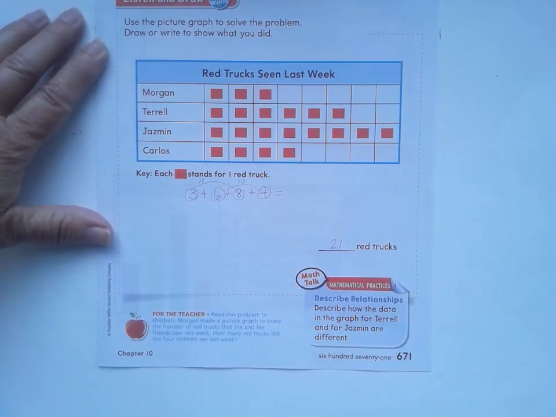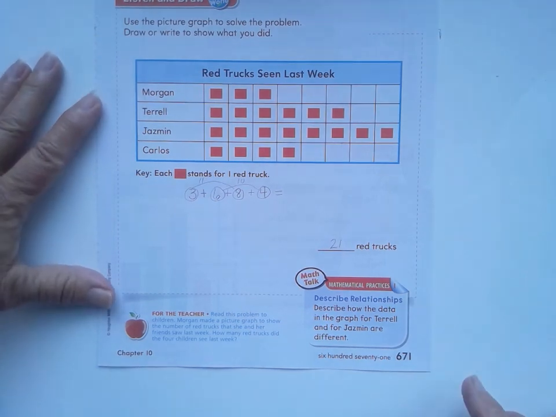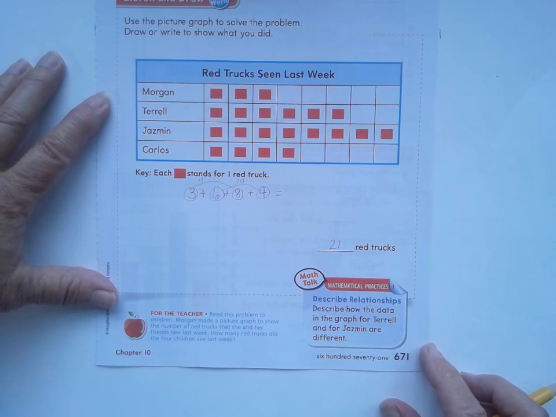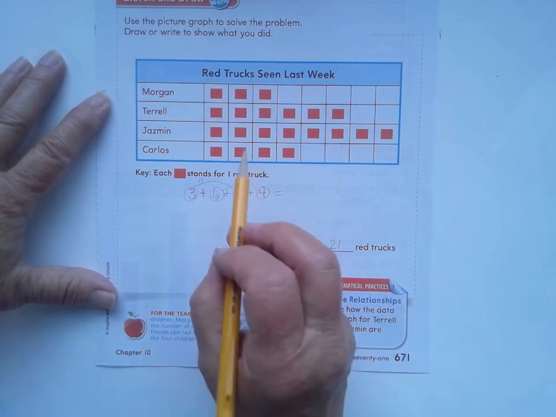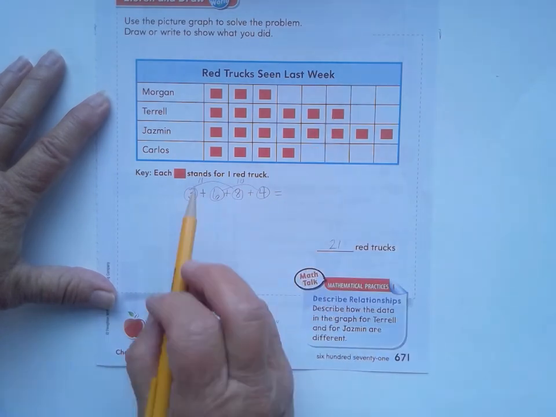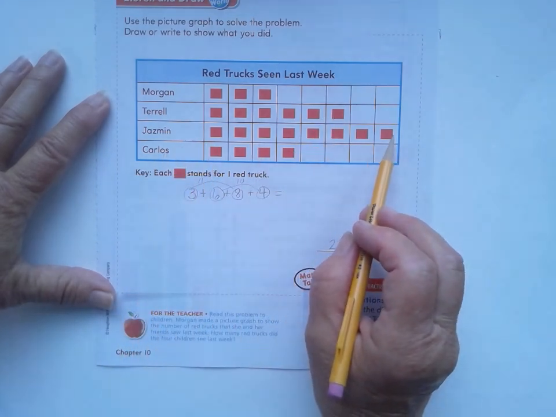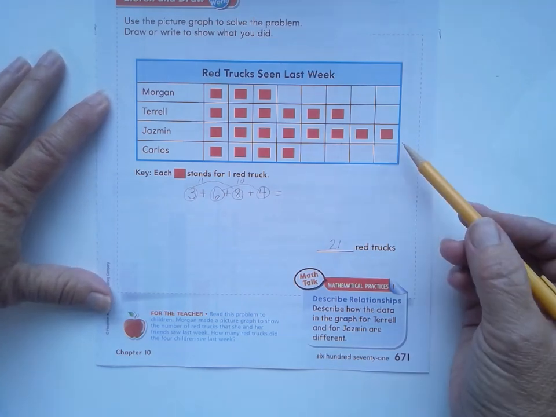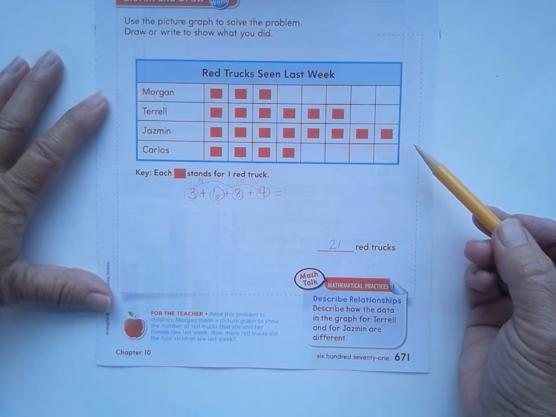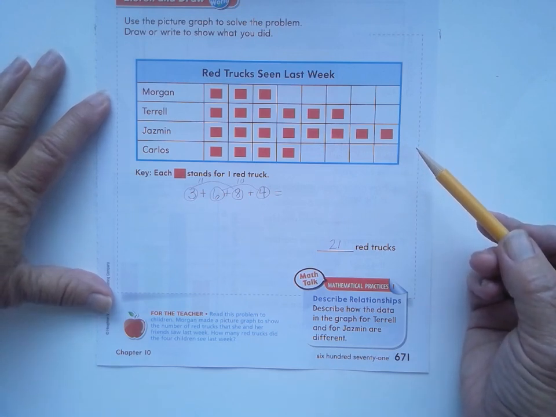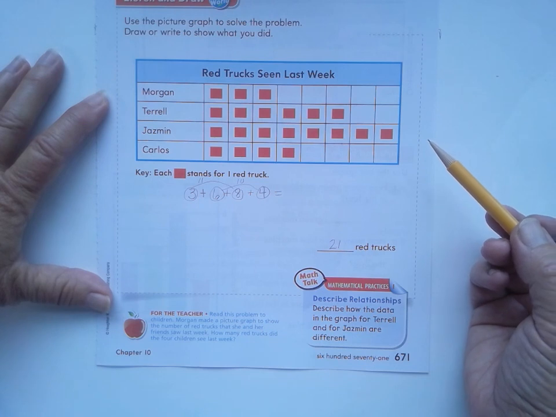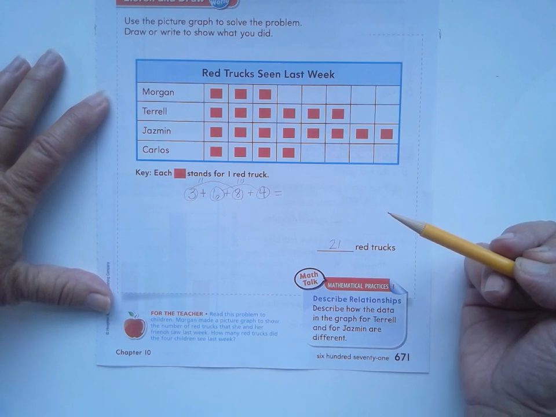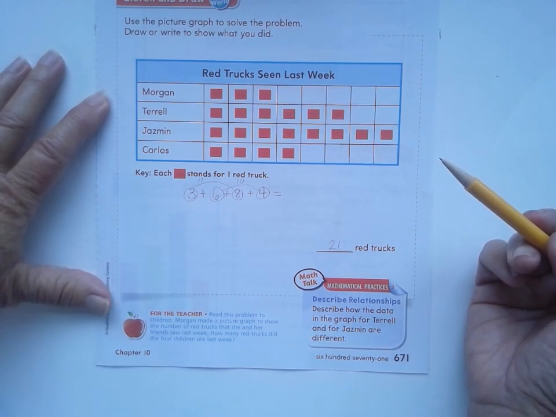For our math talk, it says describe how the data in the graph for Terrell and Jasmine are different. Well, if I look at Terrell, he has 6 red trucks that he saw. Jasmine saw 8 red trucks. So they're different because Jasmine saw more red trucks than Terrell did, or I could say that Terrell saw fewer red trucks than Jasmine did. I could say that Jasmine saw 2 more red trucks than Terrell did, or I could say that Terrell saw 2 fewer trucks than Jasmine did.